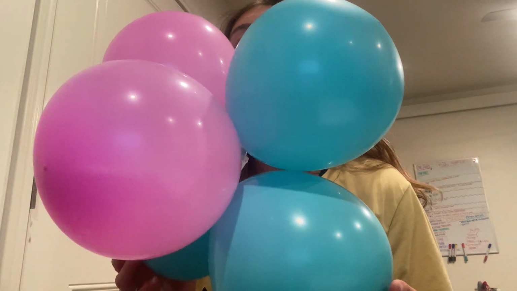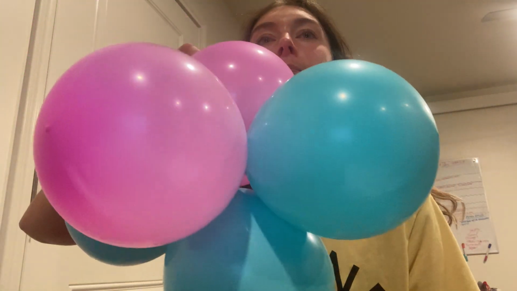Okay, so now moving into our next one. Okay, so now we are in the trigonal bipyramidal. And we've got 5 here. 1, 2, 3, 4, 5. And here we have 2 triangular pyramids on top of each other. We're looking at it like this.